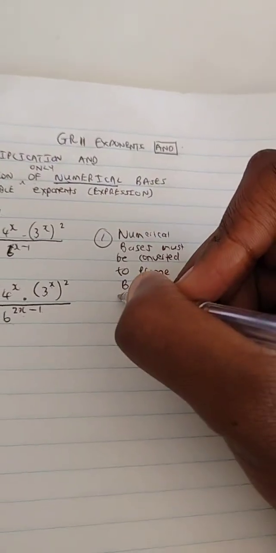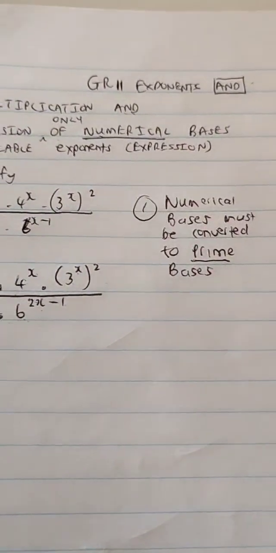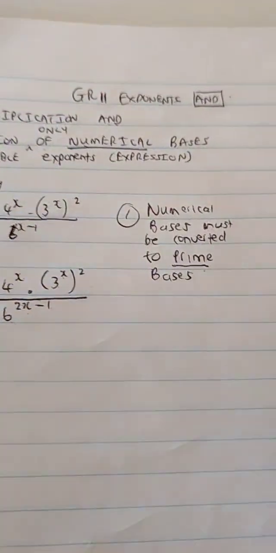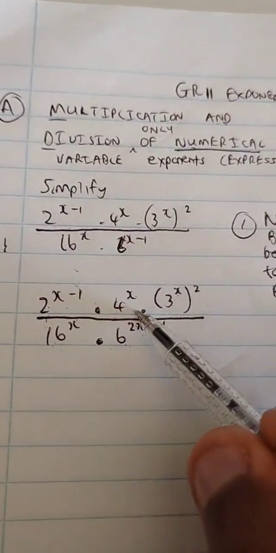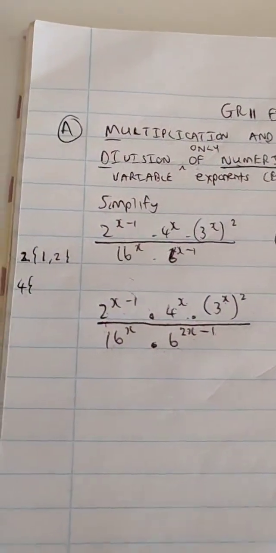Remember, guys, by prime we mean numbers or bases that have 2 factors, 1 and itself. So prime numbers are numbers that have only two factors. So for instance, 2 is a prime base because the factors of 2 are 1 and 2. 4 is not a prime base. 4 is a composite base.